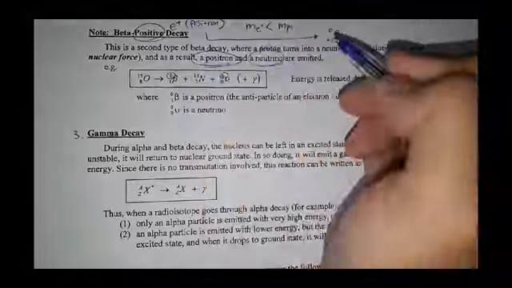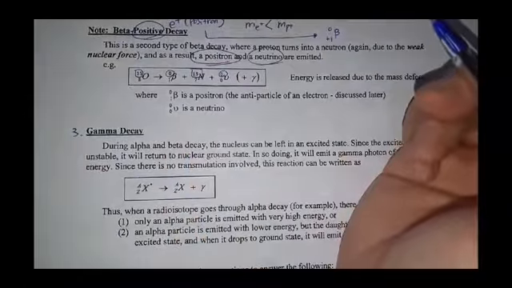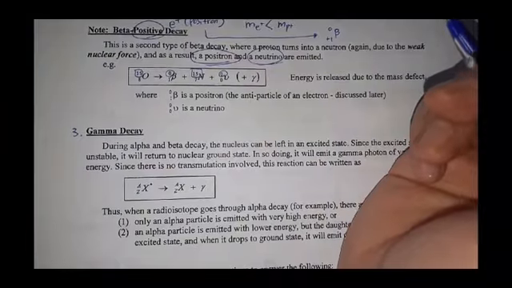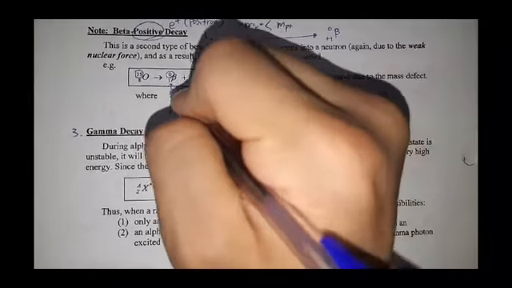And those two don't have mass, so 0 and 0, which means the top number, 15 and 15, doesn't change. Oxygen 15 turns into nitrogen 15. Why does oxygen change into nitrogen? It's because of conservation of charge.